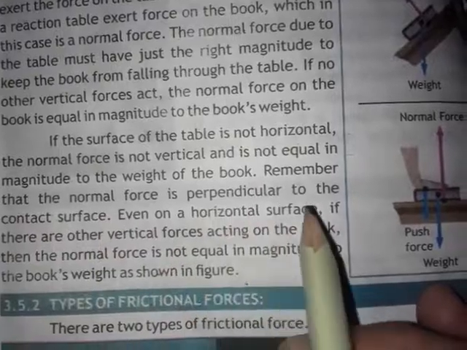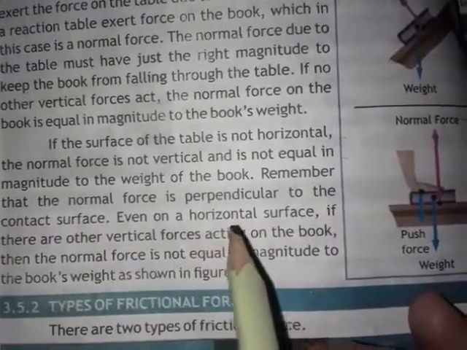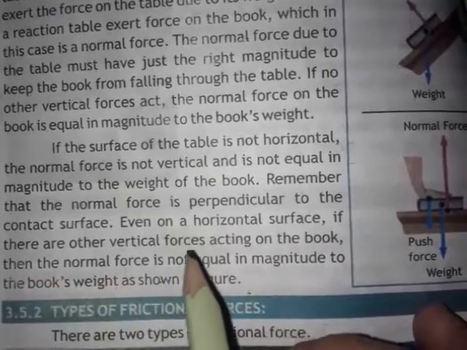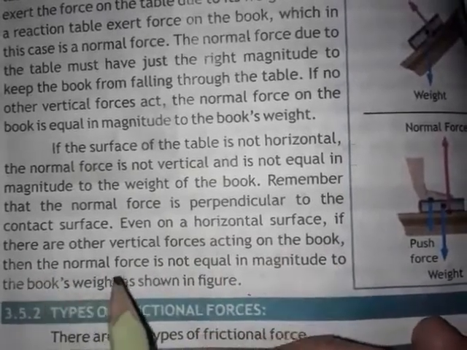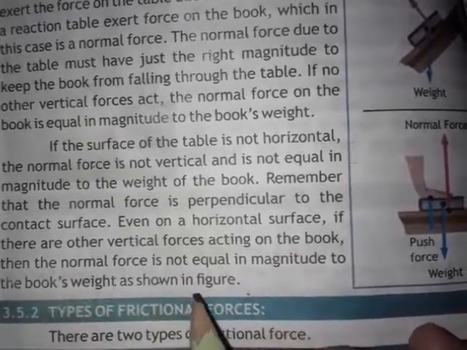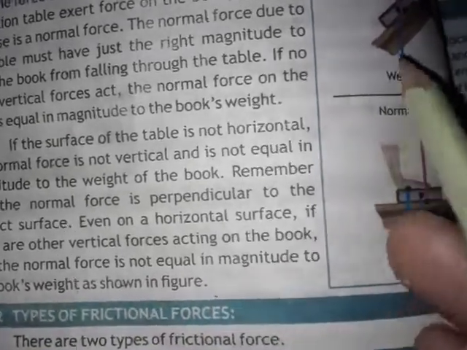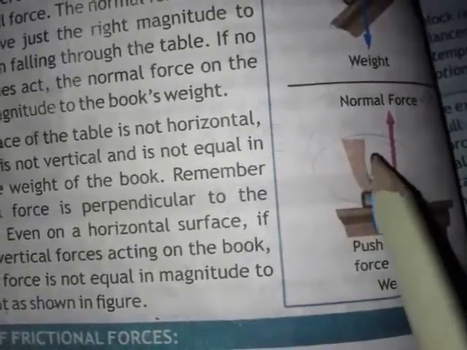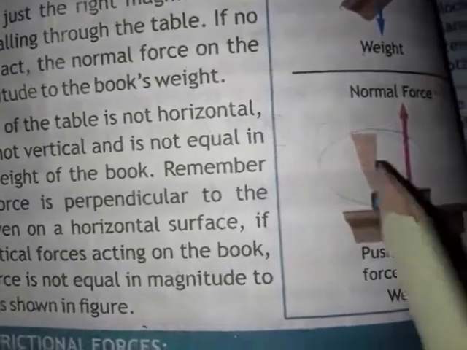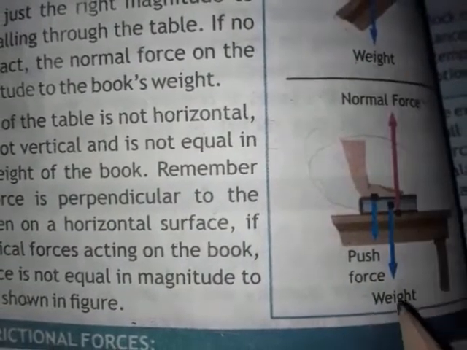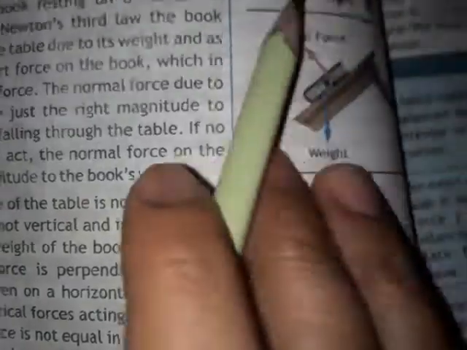Remember that the normal force is perpendicular to the contact surface, even on a horizontal surface. If there are other vertical forces acting on the book, then the normal force is not equal in magnitude to the book's weight, as shown in the figure. Or if another force acts on the object and pushes it downward, a vertical force is acting on the book. That's why the normal force is not equal to the weight of the object.